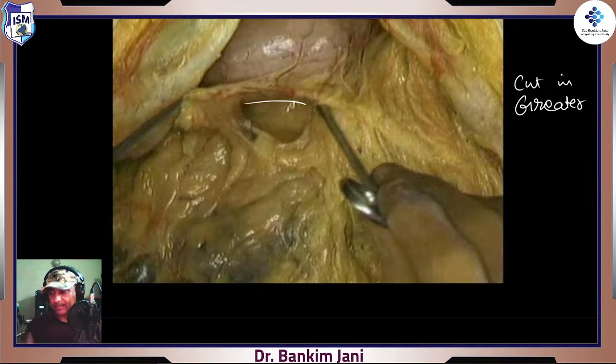Got the idea? Because see the basic principle, foregut, midgut, hindgut. Ventral mesogastrium is present only in foregut, right? And this is the dorsal mesogastrium.